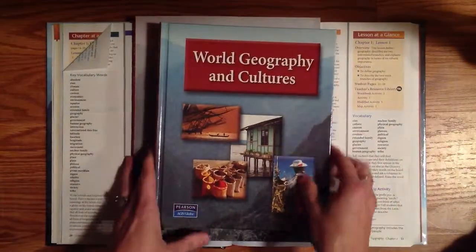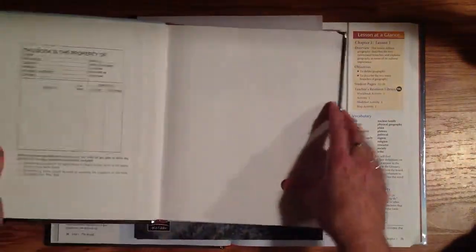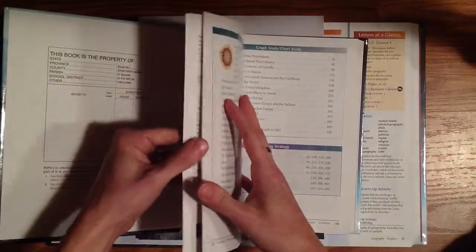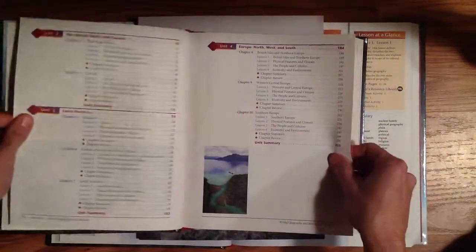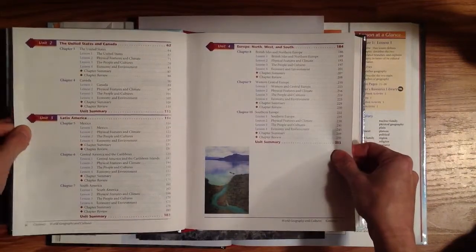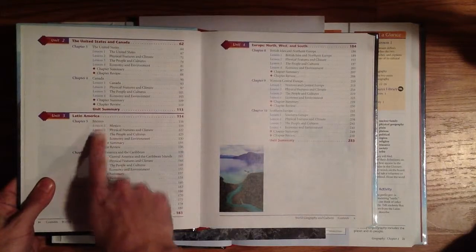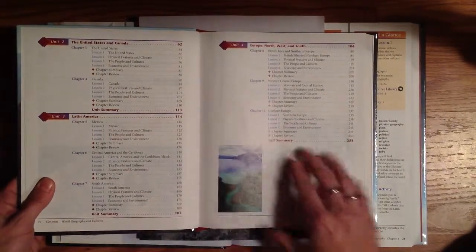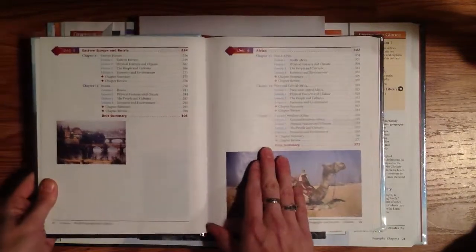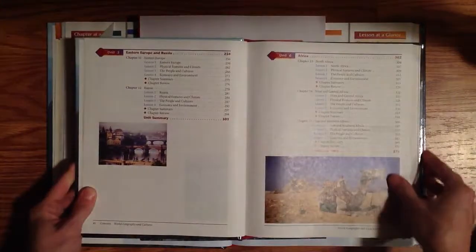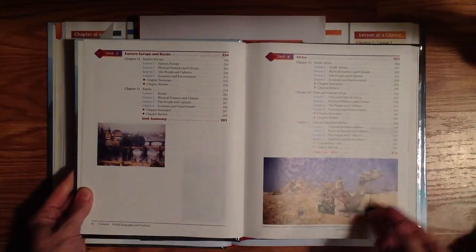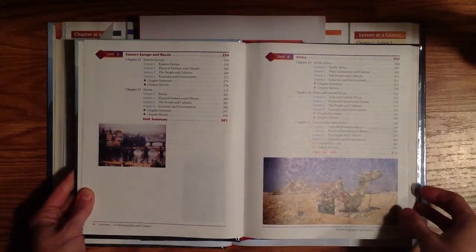So let's take a look at what a typical lesson will look like. Geography here is broken up into 10 units, and within the units it's broken up into chapters and then lessons. Looking at how many lessons there are, I would count on doing one lesson a day to make sure you complete the curriculum by the end of the school year.